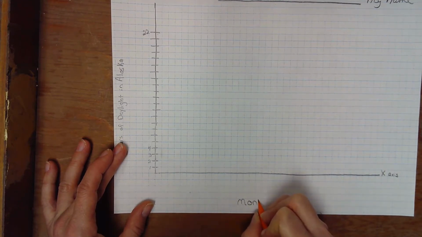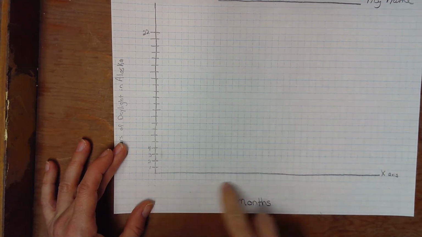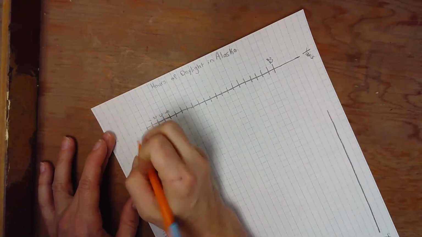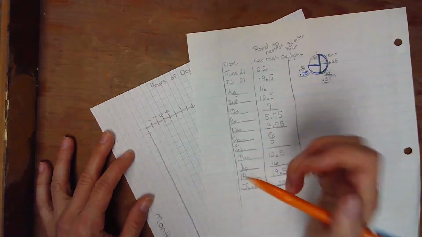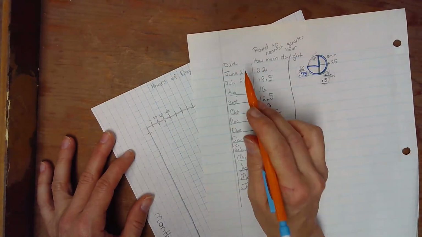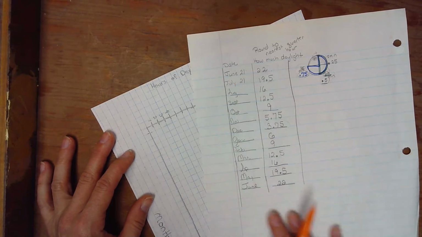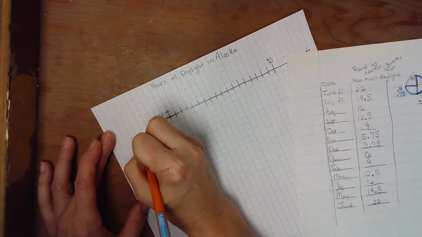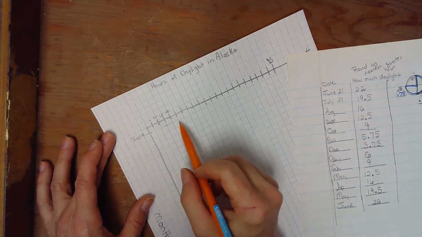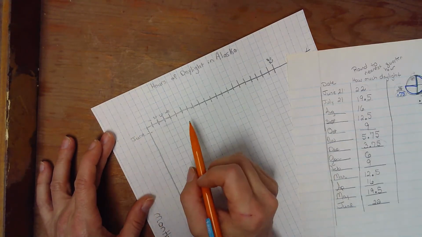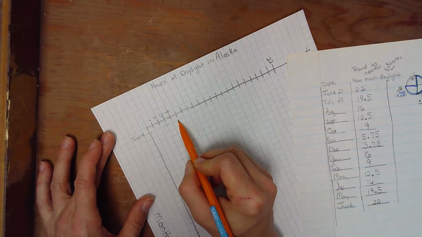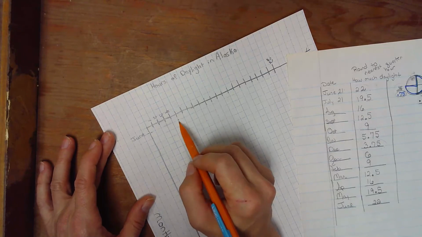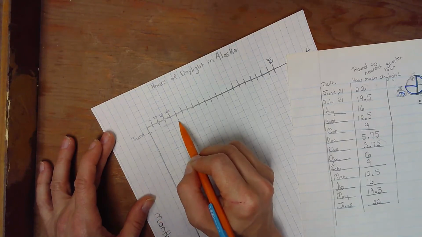So on the x-axis, these lines are each going to represent a different month. So in our chart, we are not going to start with January. We are going to start with June because we want to match up with the chart from the book. So this line is where we will show however many hours of daylight there were in June. So if there were 5 hours of daylight in June, I would put my dot here to show 5 hours of daylight in the month of June.